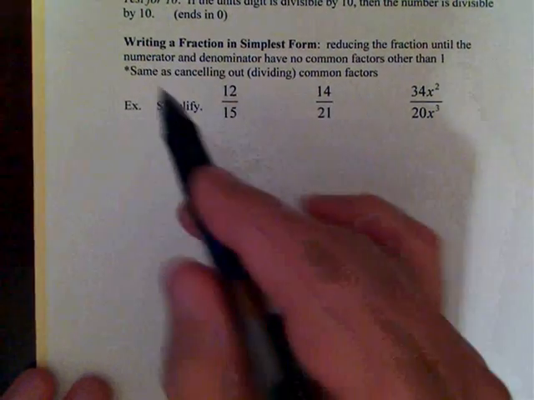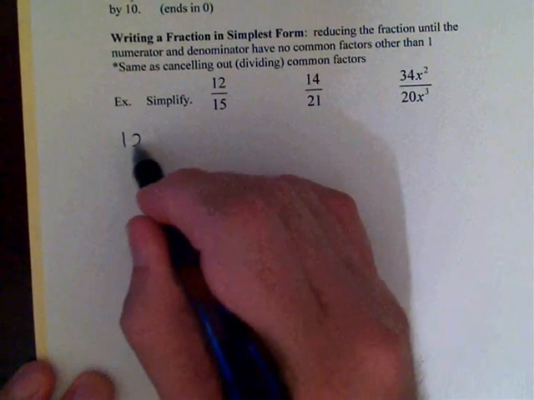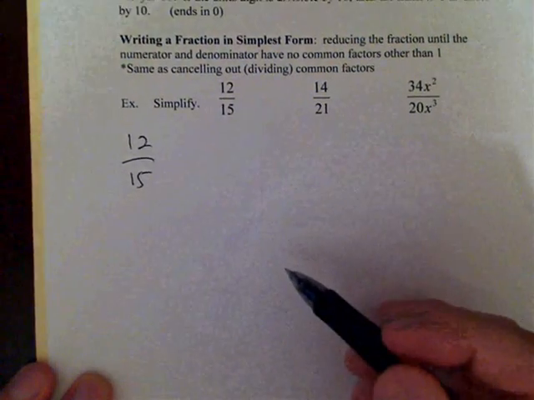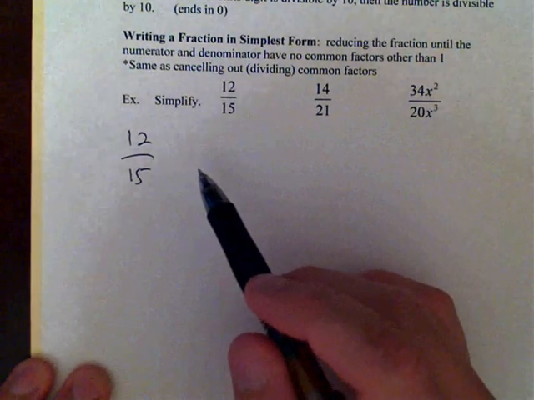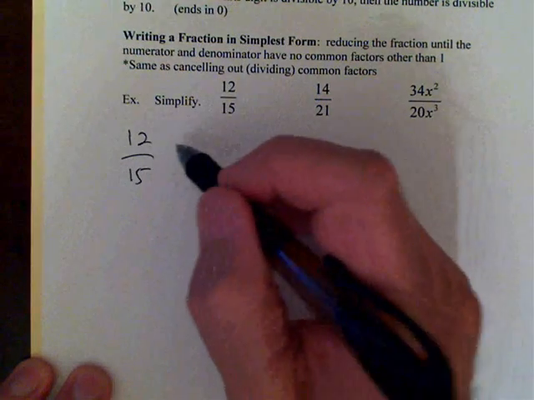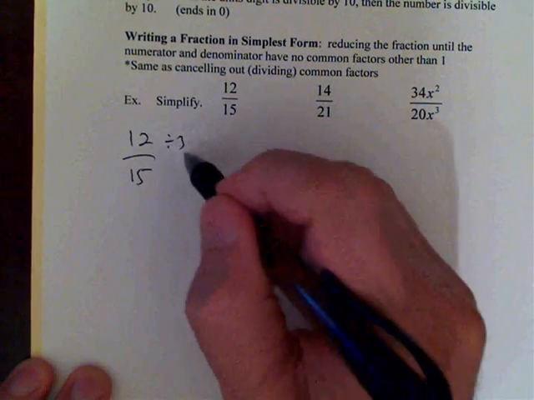12 over 15. Now, I know my multiplication tables. I know 3 divides into 12, and I know 3 divides into 15. So what I'm going to do is divide the numerator by 3 and the denominator by 3.